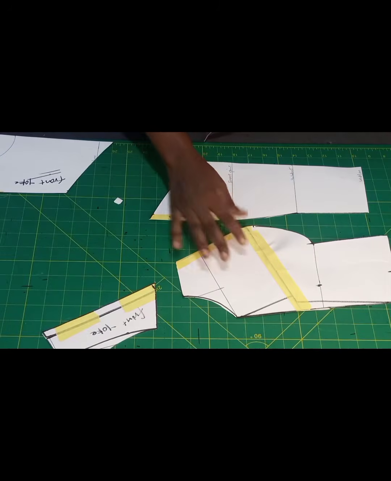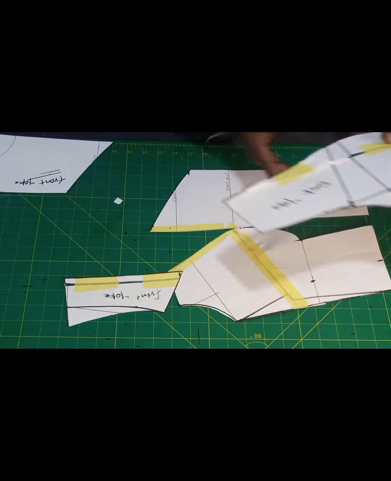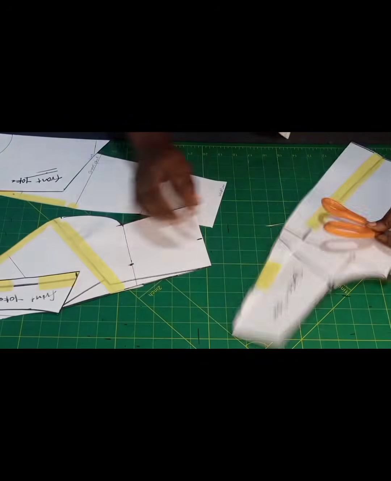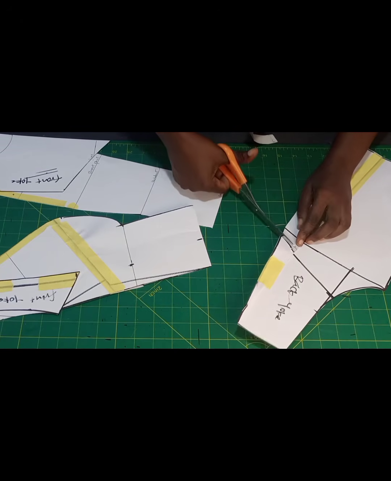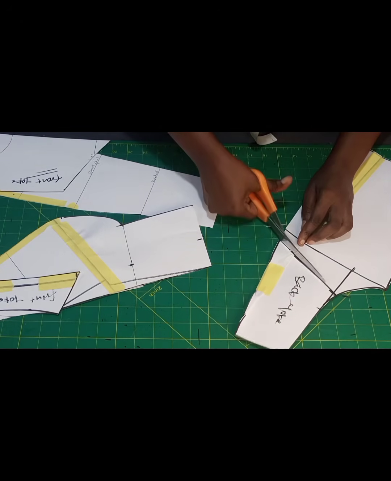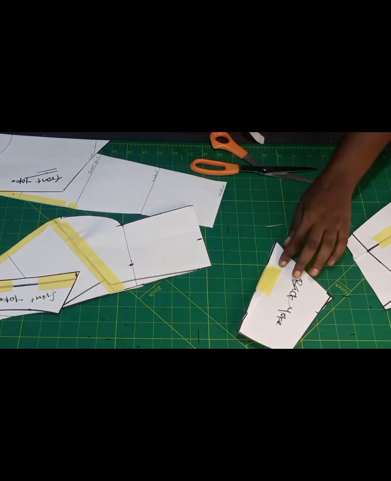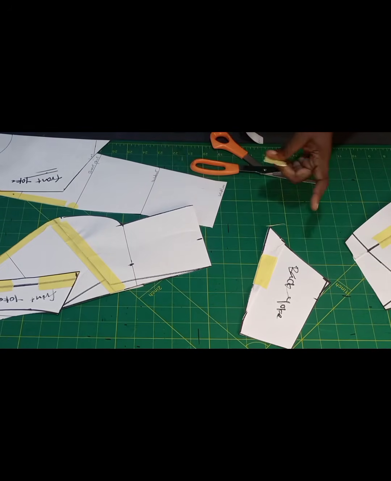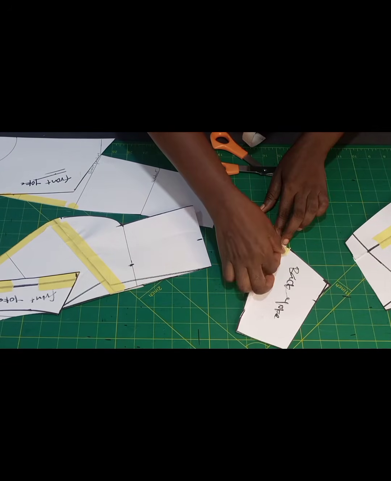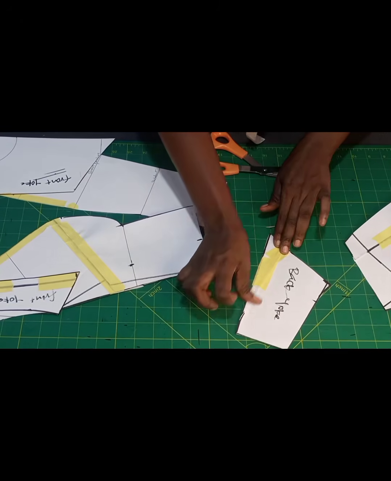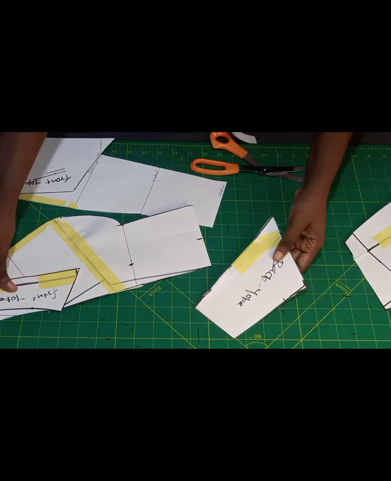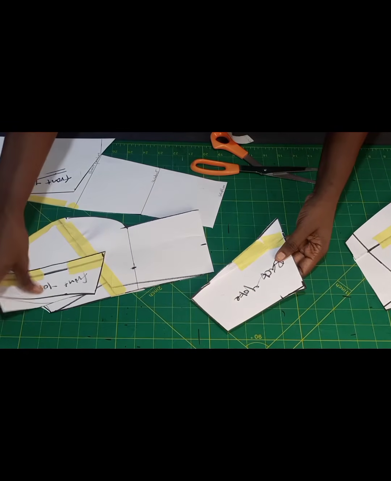So this is the front, like this. So the back yoke as well, you're going to cut it off. This is our back and front yoke.